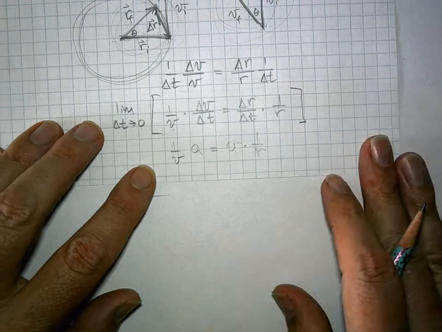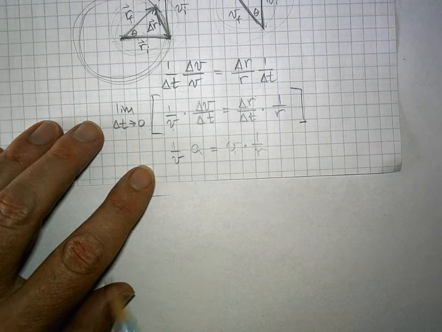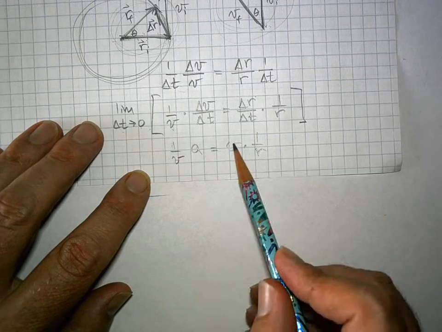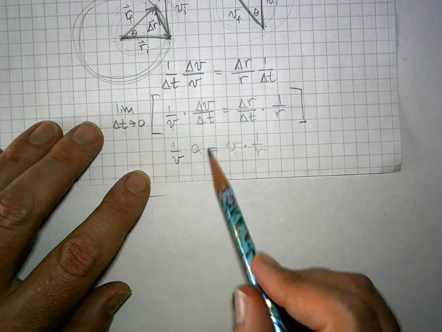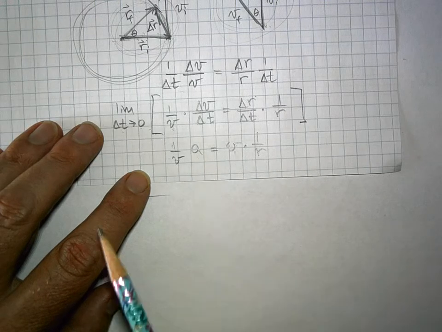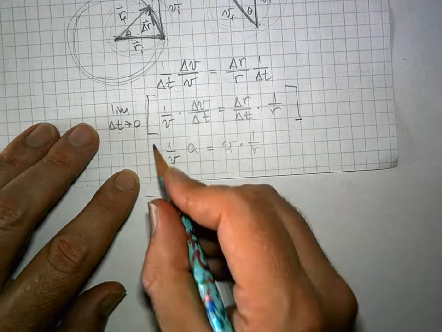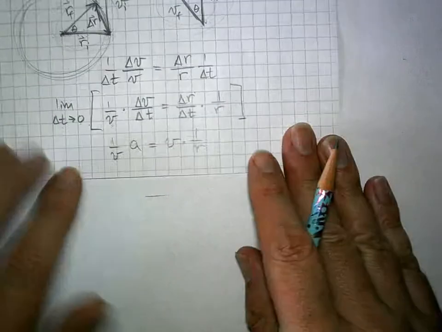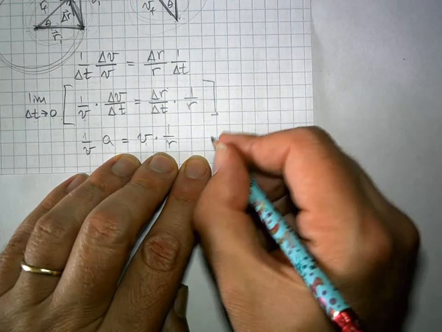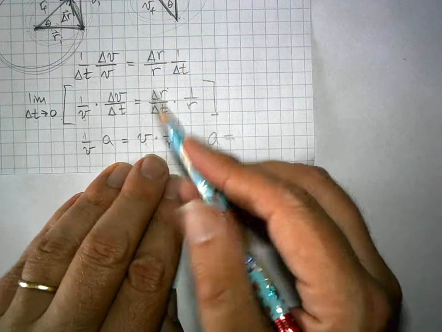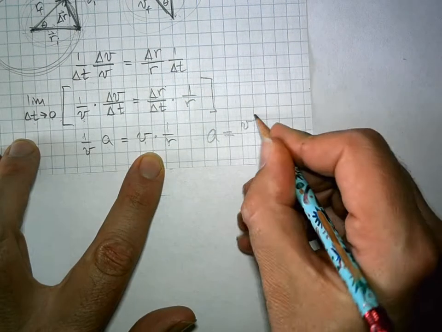And what I'm going to do now is just solve this for the acceleration. I'm just going to multiply both sides by V. So multiply this side by V, and I get the expression that I wanted to derive. The magnitude of my acceleration is equal to V squared over R.